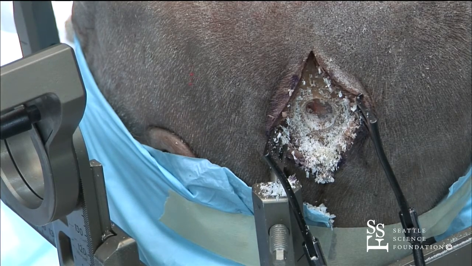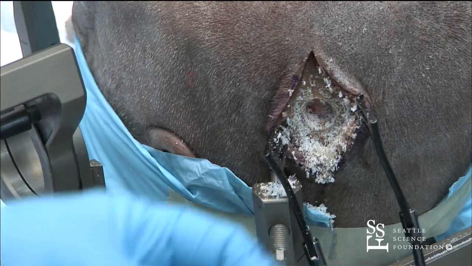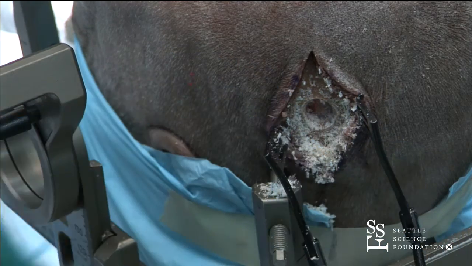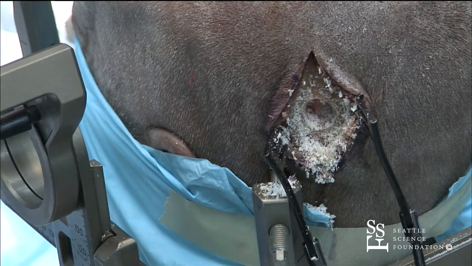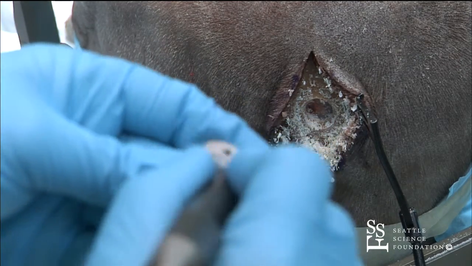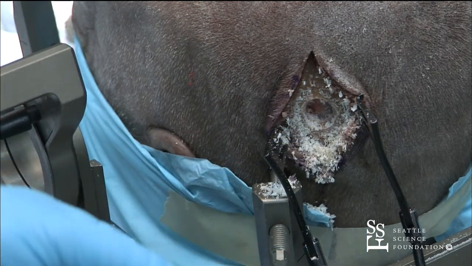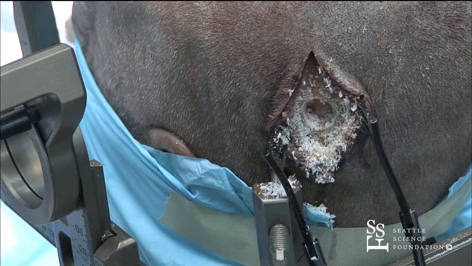So the NeuroPace burr hole cover is designed a little bit differently than the Medtronic. There's only one locking mechanism, which is this membrane, the clear membrane that's put in at the end.